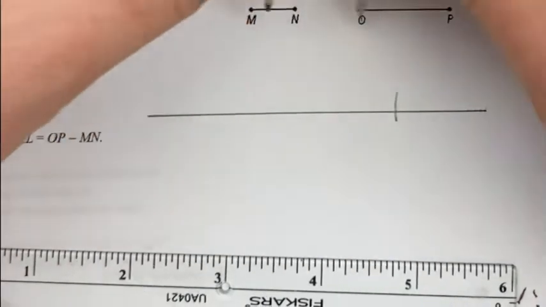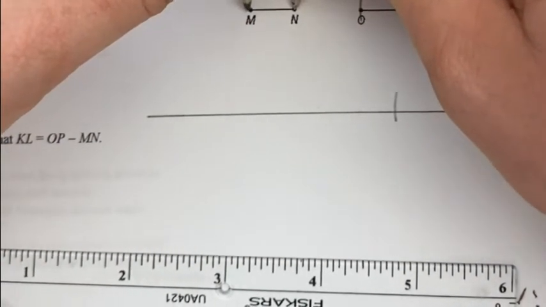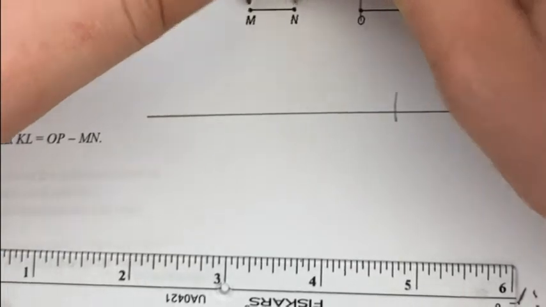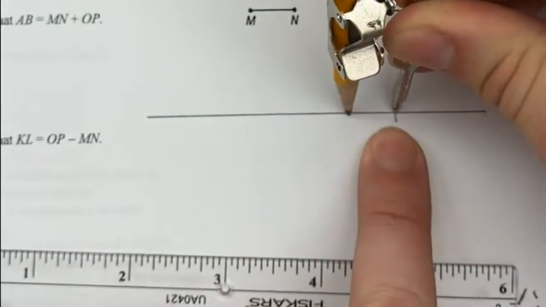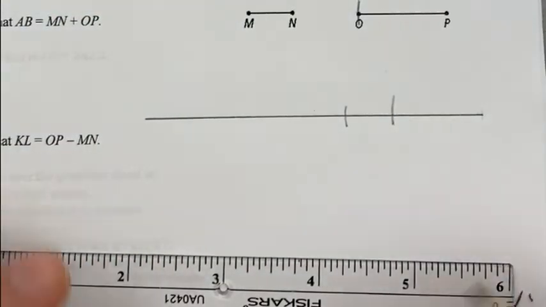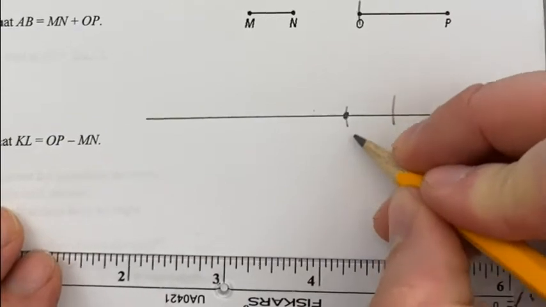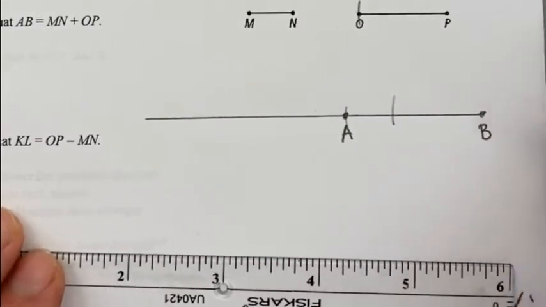So I now have to measure the second line. So I come down here and I make that measurement. And then I start at the new point that I made and make a line. There. This right here is line segment AB.